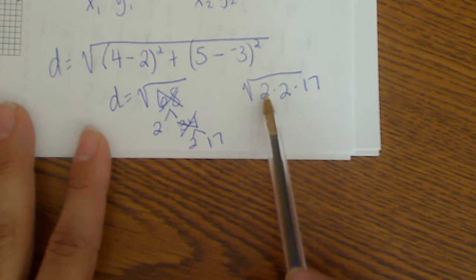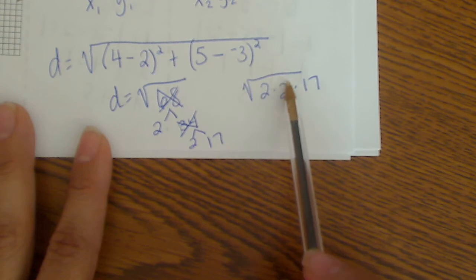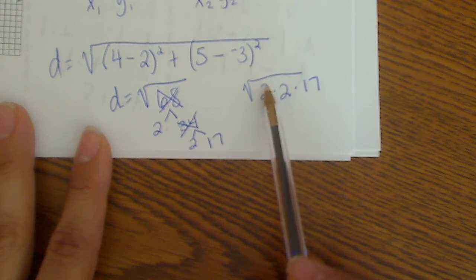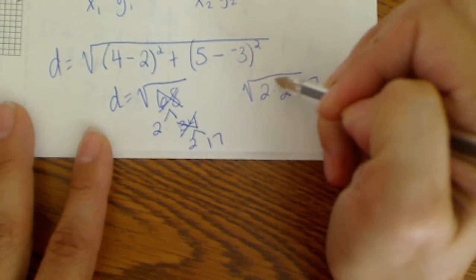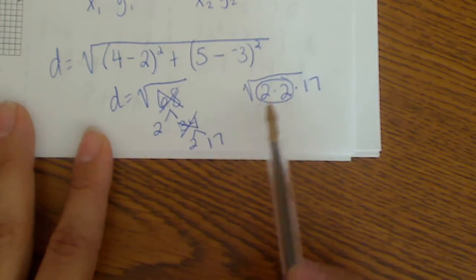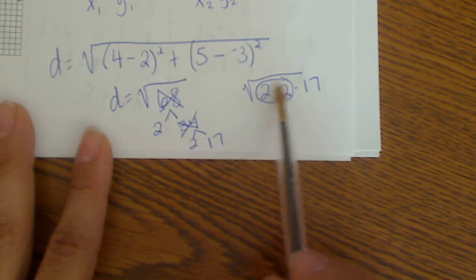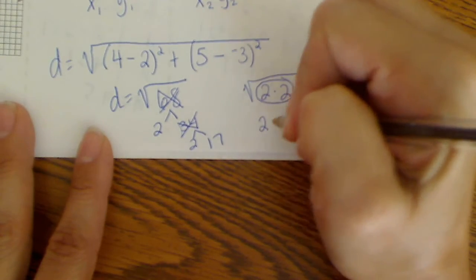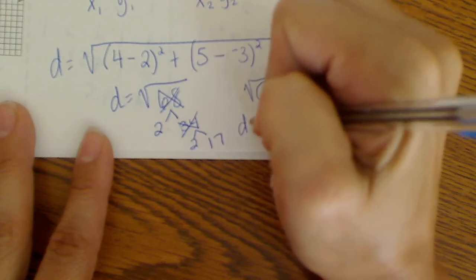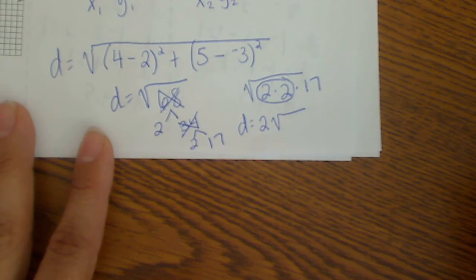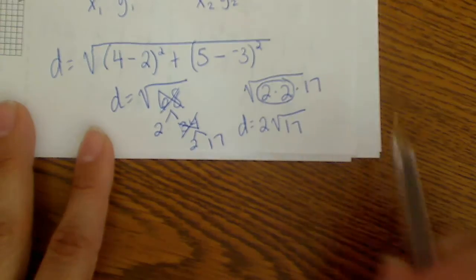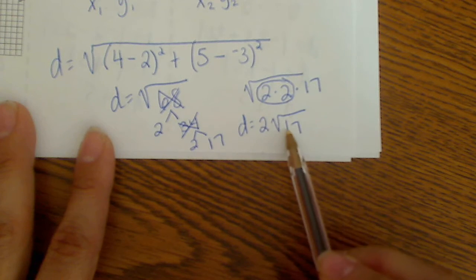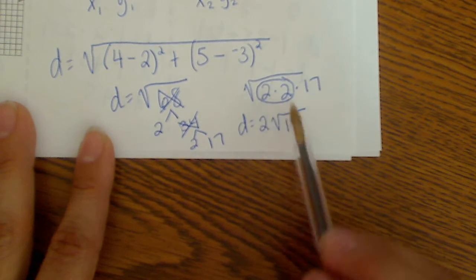2 times 2 is what? 4. It's a double. That's how I kind of look at it too. If you got 2 of them, then you take one of them out, because the square root of 4 is 2. So the distance is equal to what? 2 square root of what? 17. Yeah, you only have a single 17, so it stays on the inside. Doubles, if you have a double, goes on the outside.